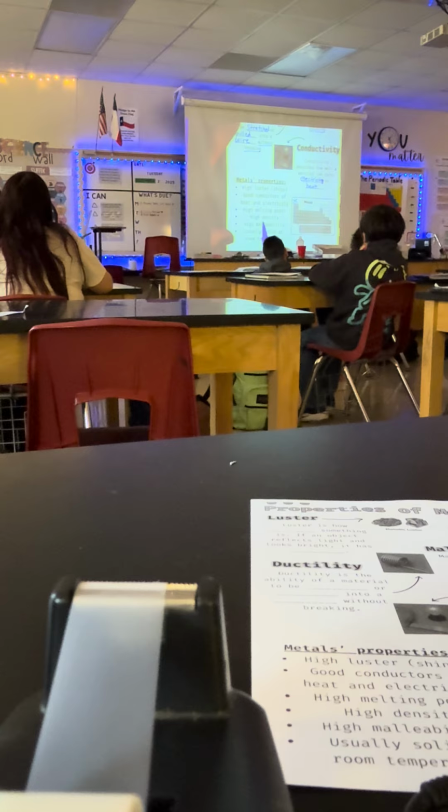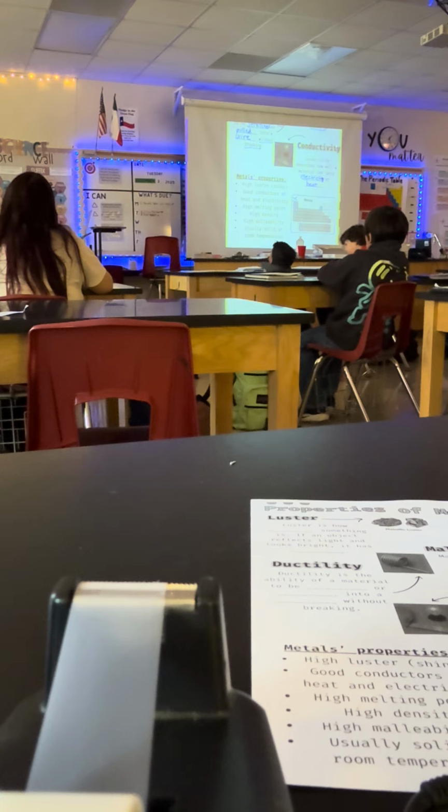So what does it mean if it has high density? If you put something that has higher density than water into water, what will it do? Sink, right? The higher the density, the more likely it's gonna go down.